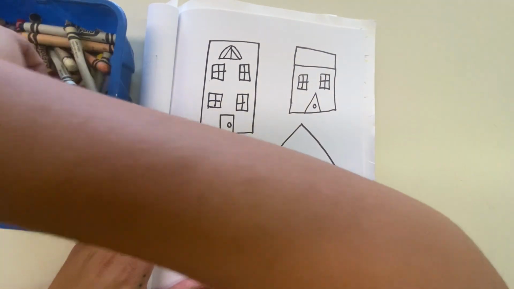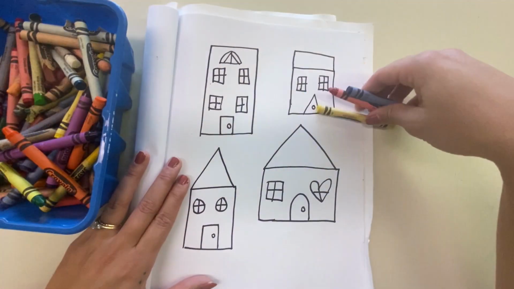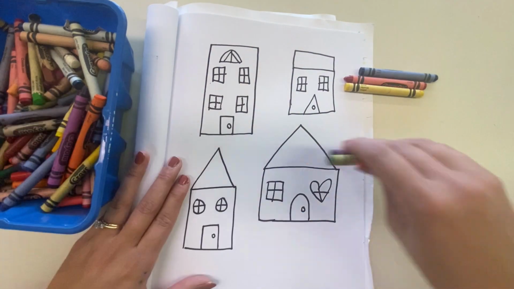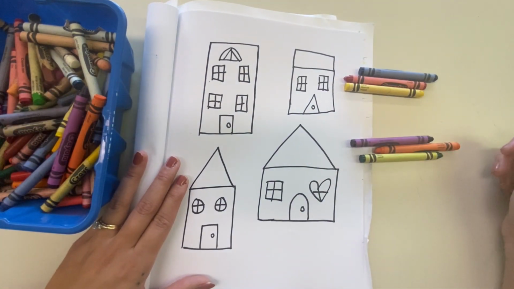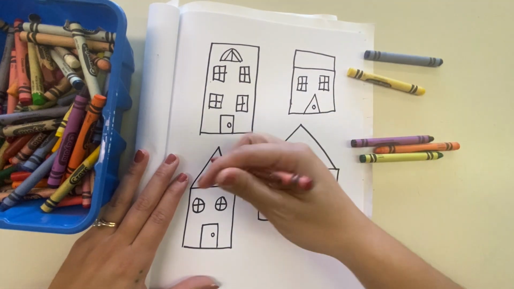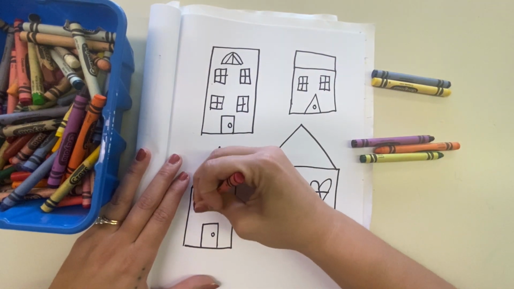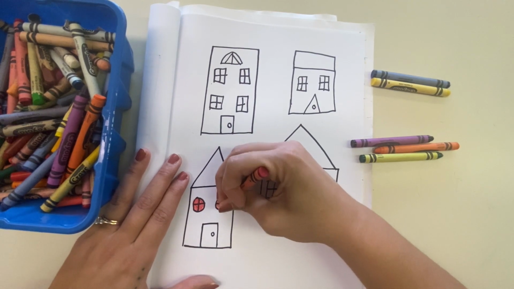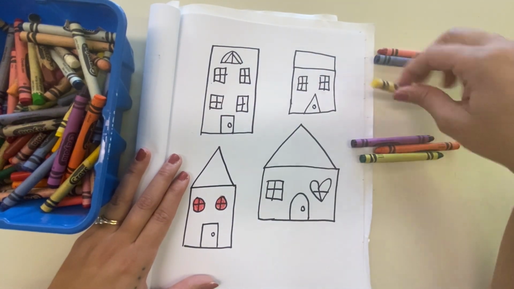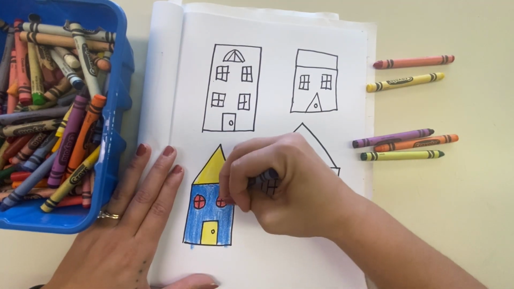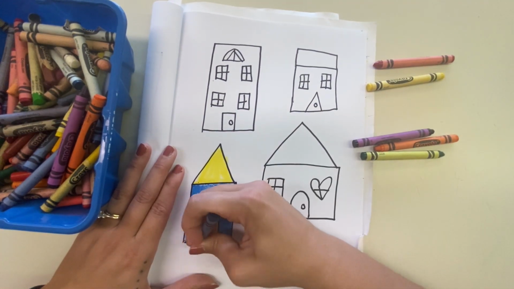And now we're ready to start coloring. I'm using crayons, but it's okay if you're using markers or color pencil. Anything works. So we're going to keep our colors separated by primary and secondary like we've been working on. So if I decide I want my windows to be red, since red is a primary color, I can only use other primary colors to color in the rest. So I'll be using yellow and blue to finish this house.